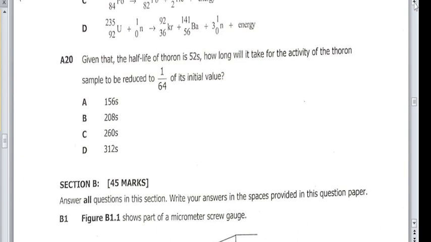We go to the last one, which is question 20. Given that the half-life of thoron is 52 seconds, how long will it take for the activity of the thoron sample to be reduced to 1/64 of its initial value? Now, this one is easier. So let's do this. So we have the half-life, and we have our sample here that will be reducing.